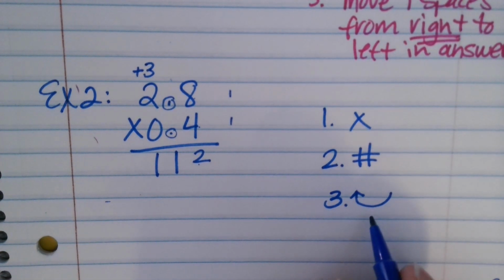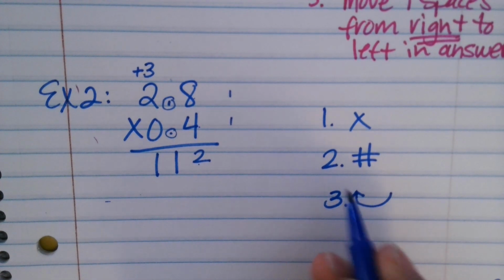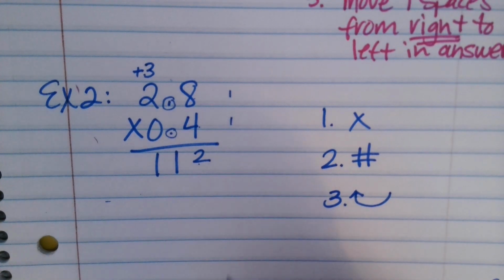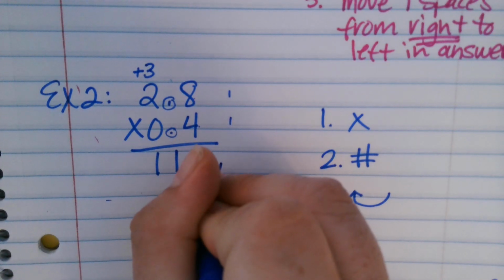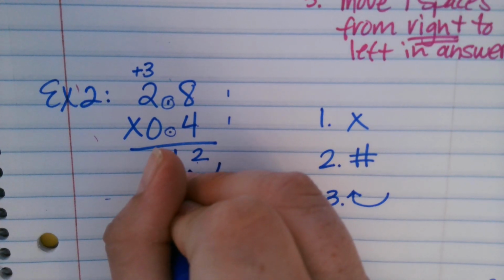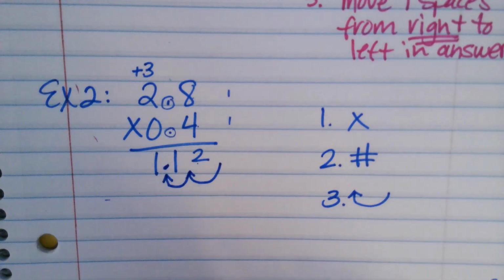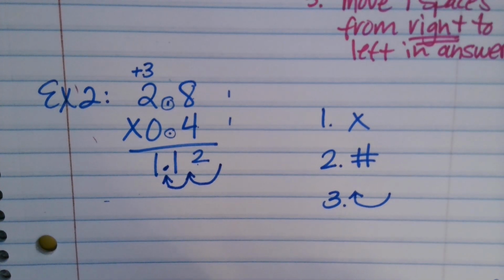Okay. So for step 3, we're going to move from the left to the right, 1, 2 steps. So let's come over here to the left, and I'm going to go over 1, 2, and that puts my decimal right between the ones.